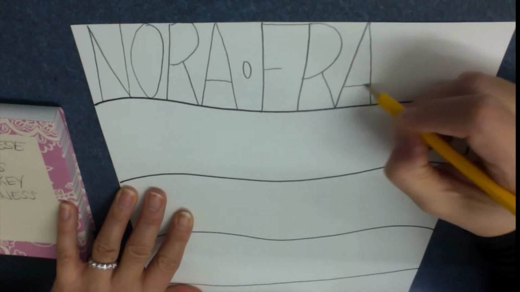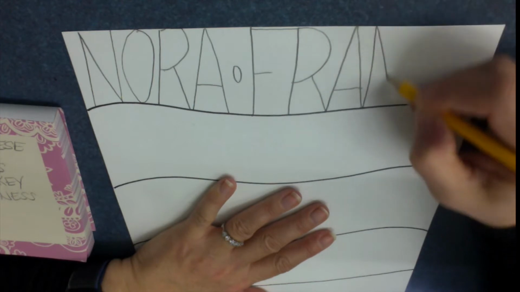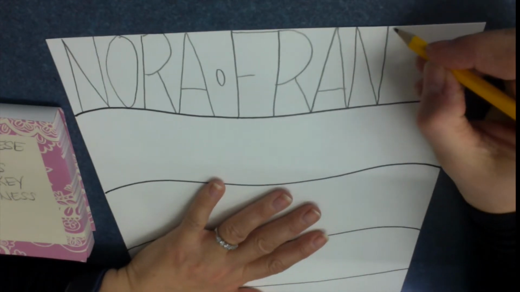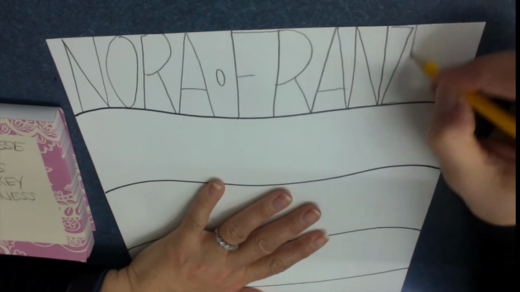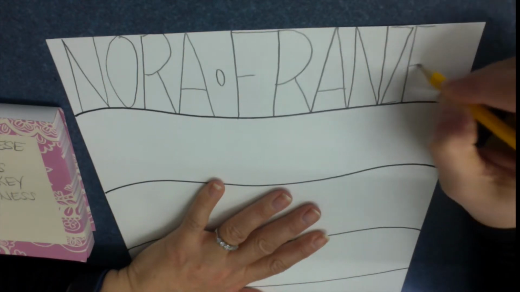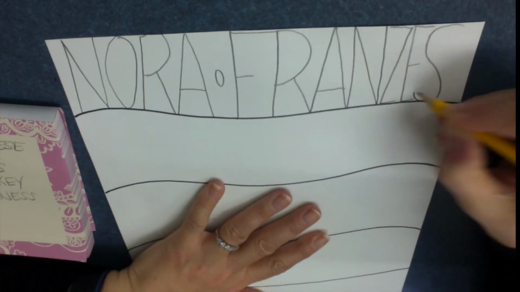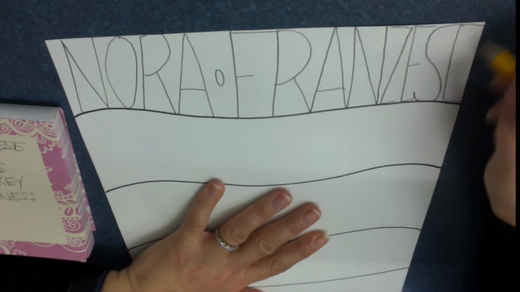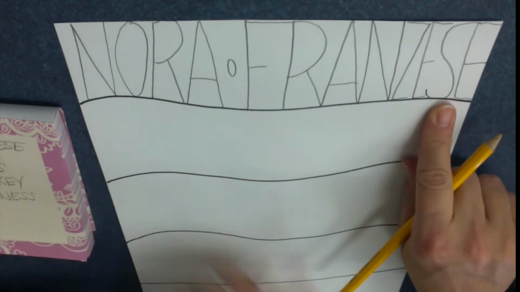A, N. So Z, E, S, E has to fit here, so I have to stretch them out. Z, E, S. And then E. Okay, Nora Franzese, and I just put a spacer in between.